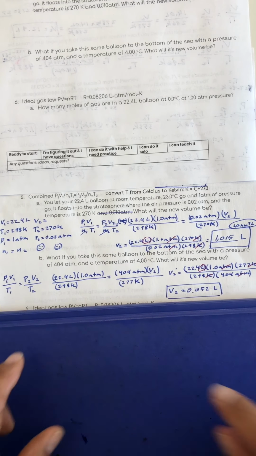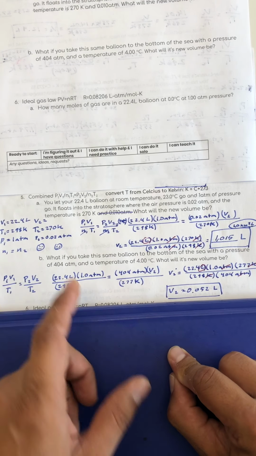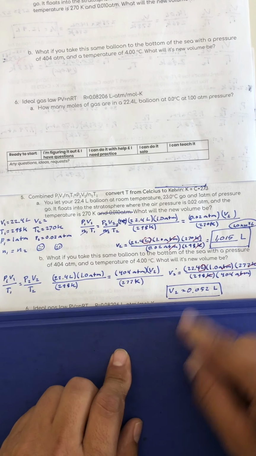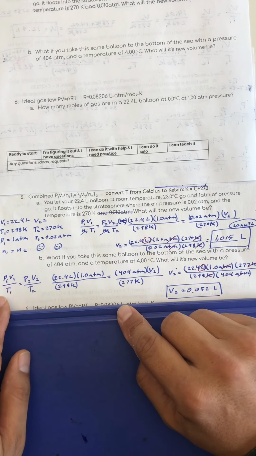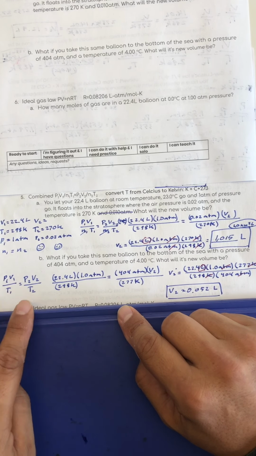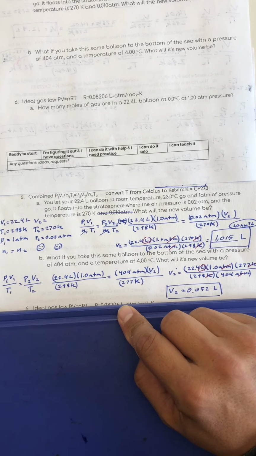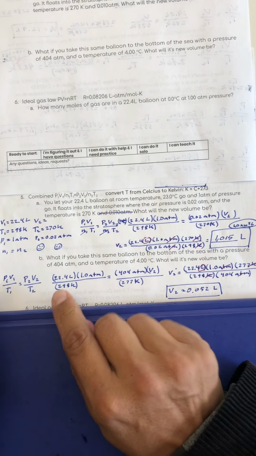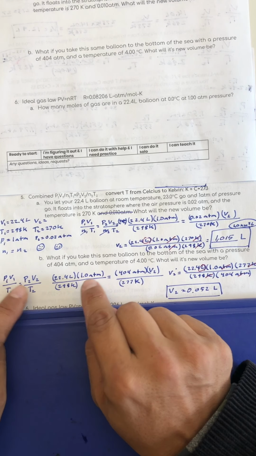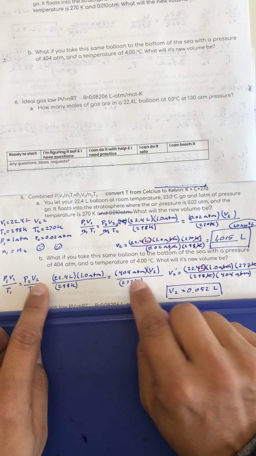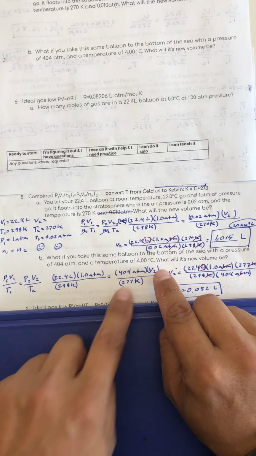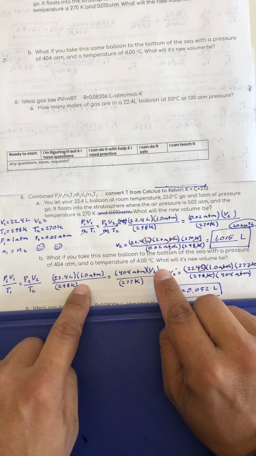So they're giving you everything except for V2. So it's the same equation as last time. We plug in P1 V1 over T1 equals P2 V2 over T2. Notice how I kicked out the N's because we know that those aren't changing. So there's our P1, our V1 and our T1. P2 V2 over T2. To solve it, this times this, and then bring this down here.